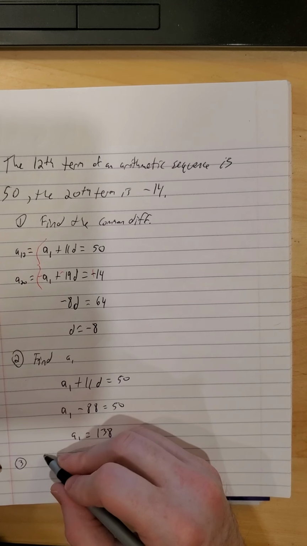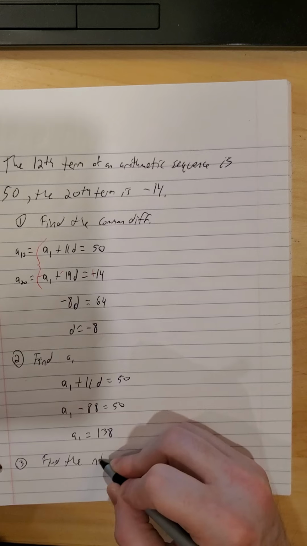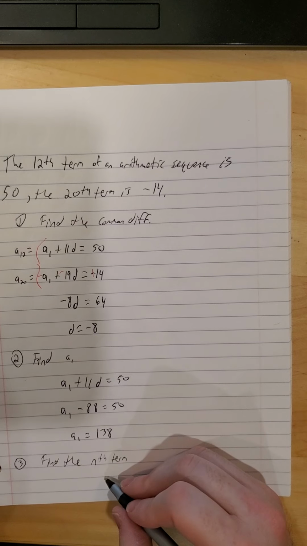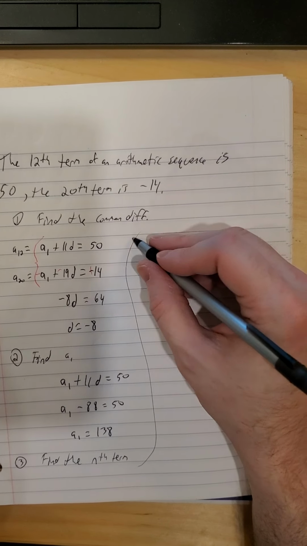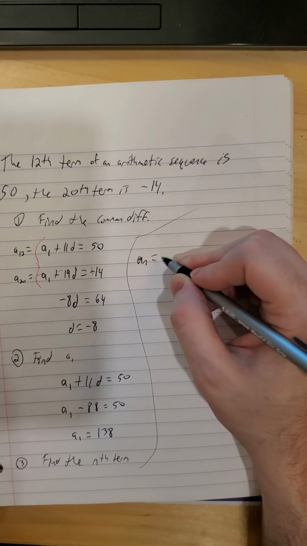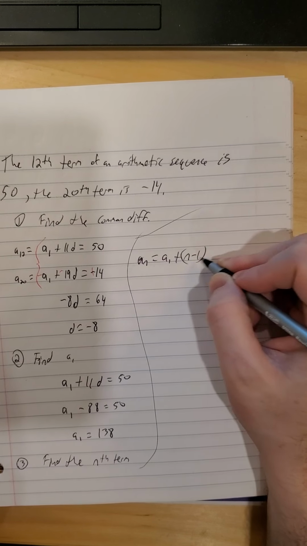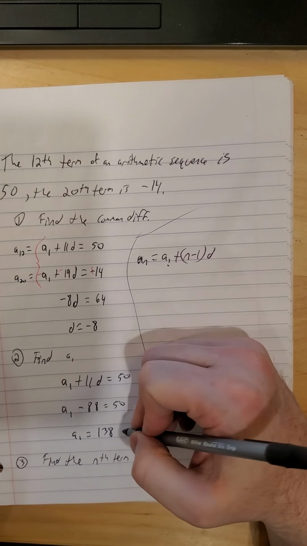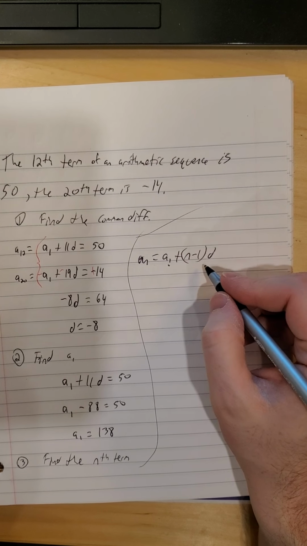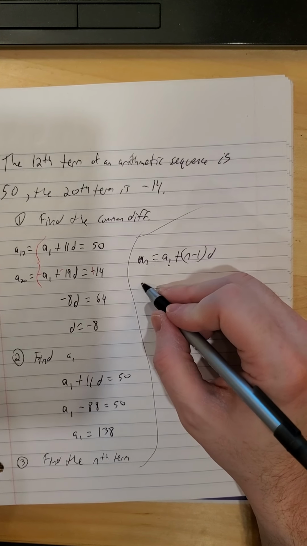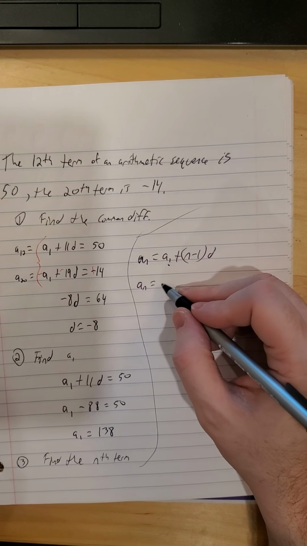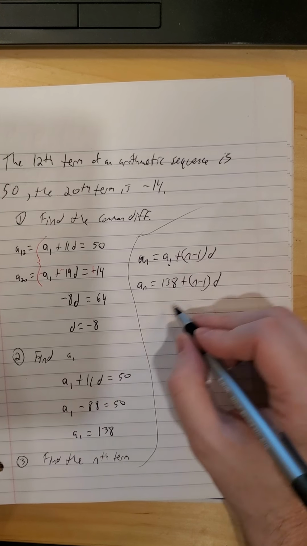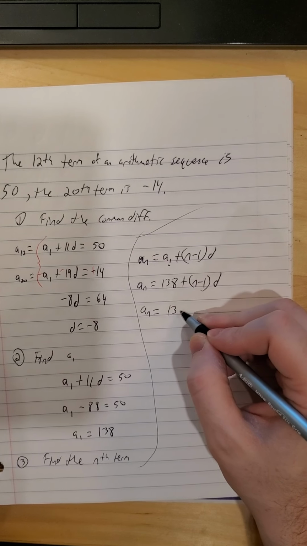So then we can find the nth term. Continue working up here. a sub n, if you'll recall, is a sub 1 plus n minus 1 times our common difference. We know the first term. We just figured that part out. We know the common difference. So we have enough to write our generic nth term. So our first term, 138, plus n minus 1 times our common difference. The common difference, though, was negative 8.